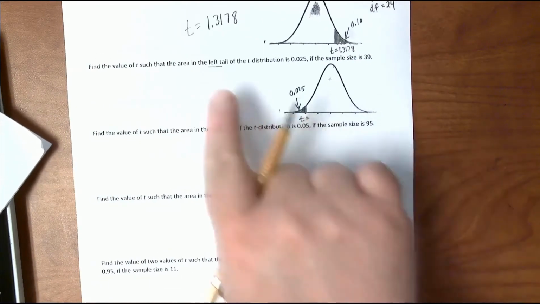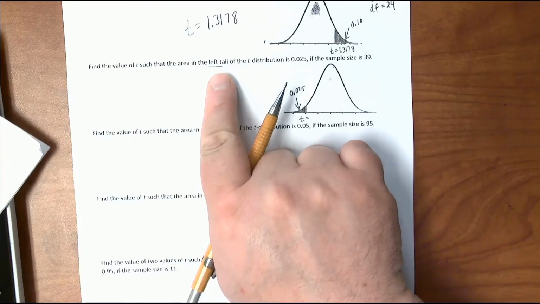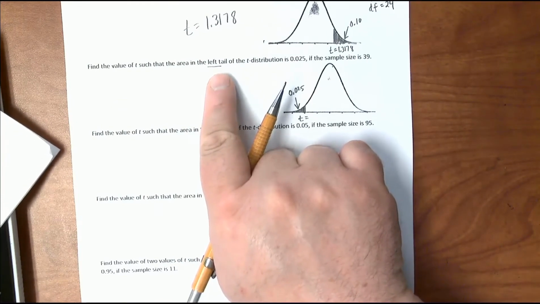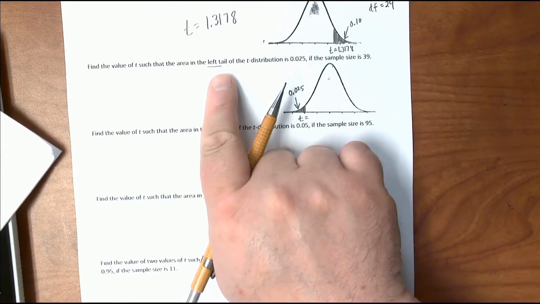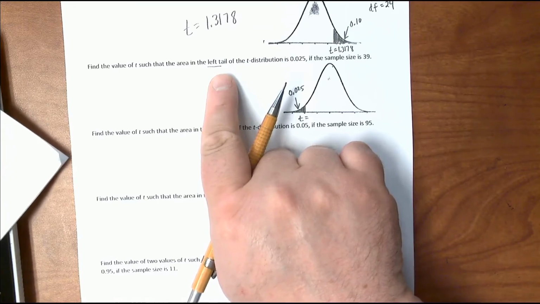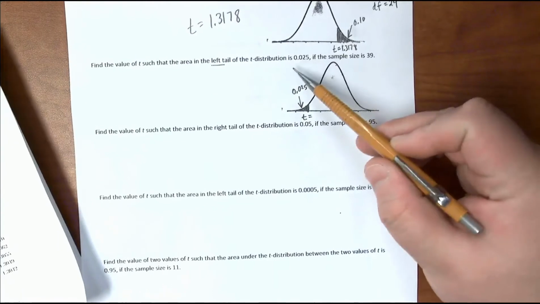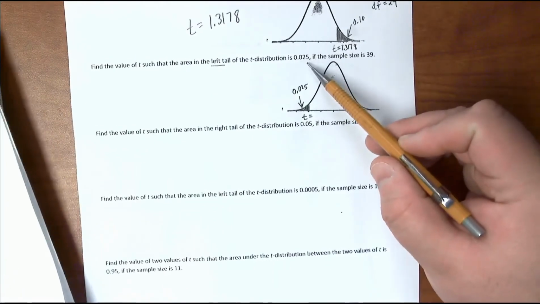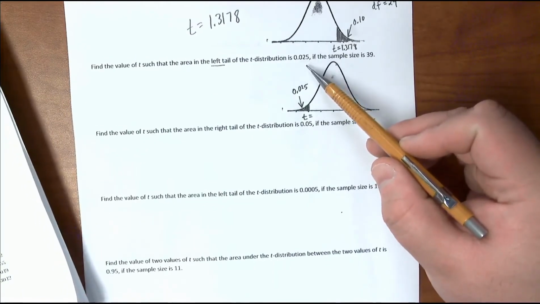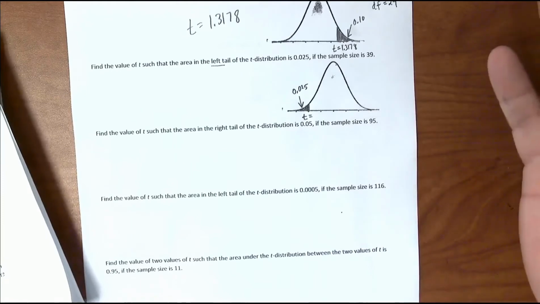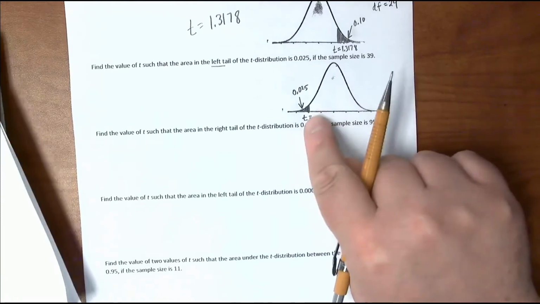So we can't solve a left tail situation directly, so we need to solve the analogous right tail t value. We need to find the t value such that the area in the right tail is 0.025, and that'll be some positive t value. Make it negative and it will be the one we need.